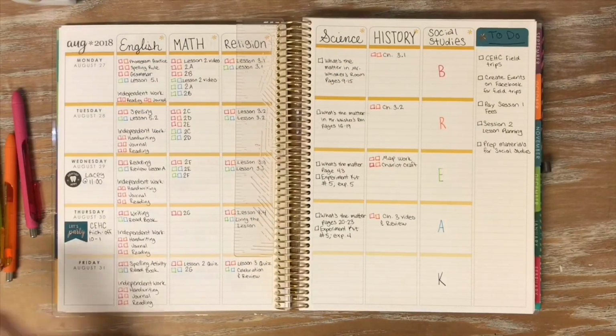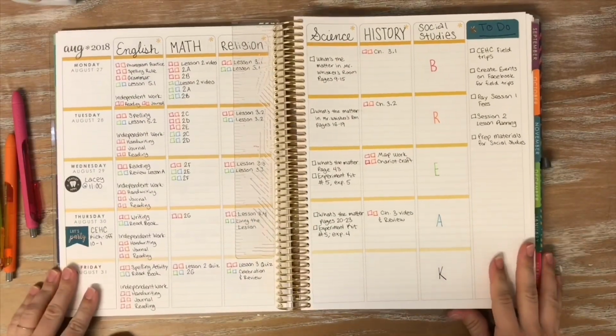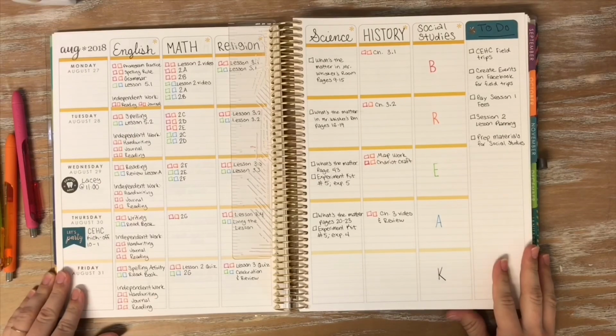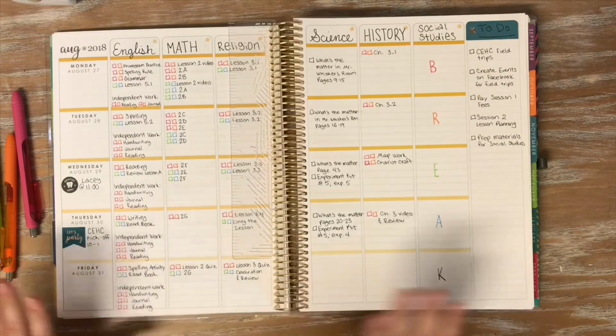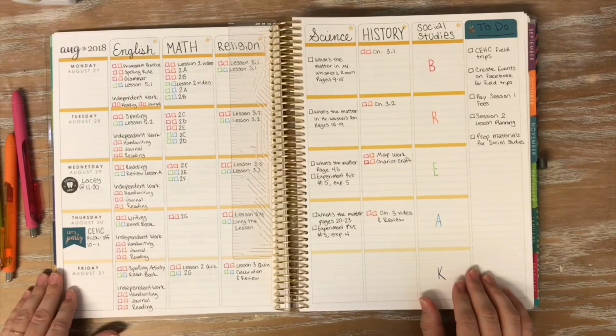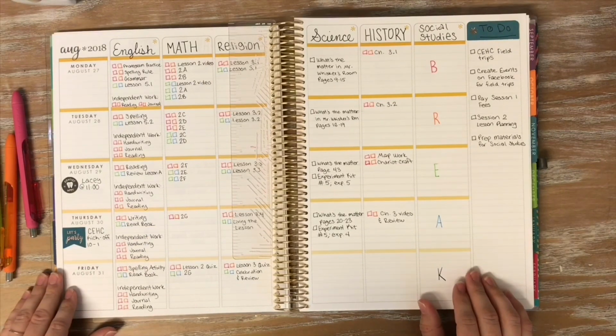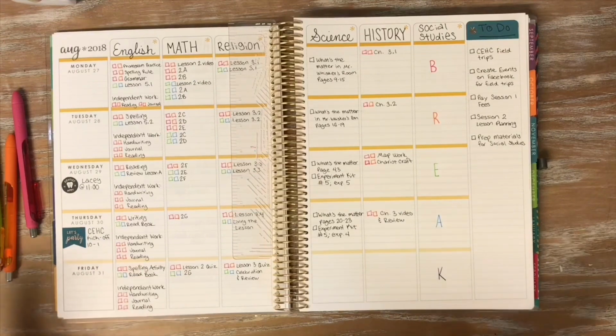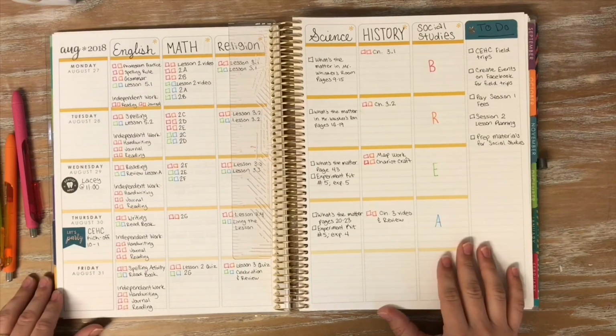And that's it. This is what I do every single week in order to lesson plan. I find it's worth the investment of time to just get everything planned ahead of time. That way I know exactly what I need to do, and it helps our day run smoothly, and that's it.